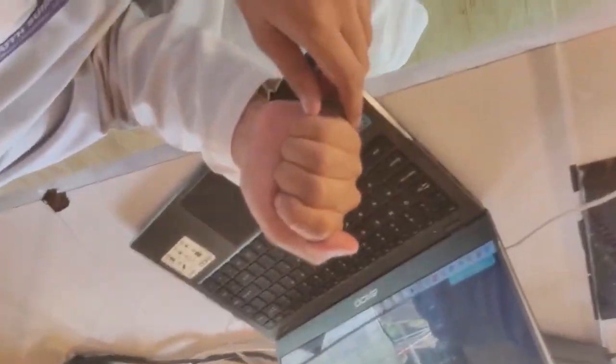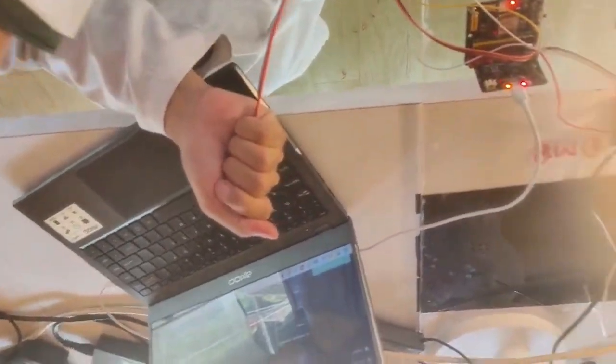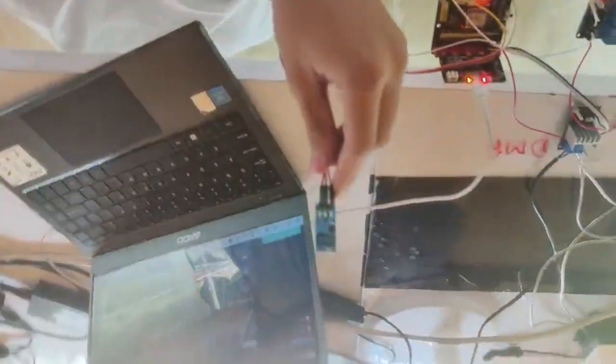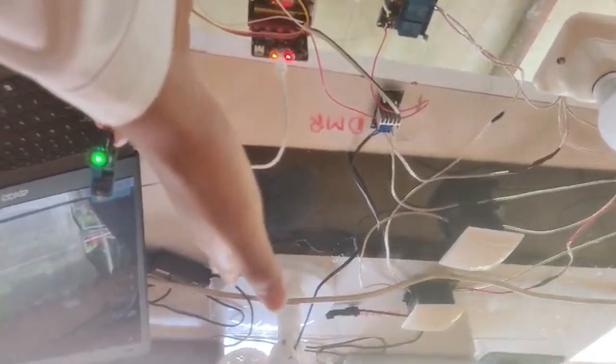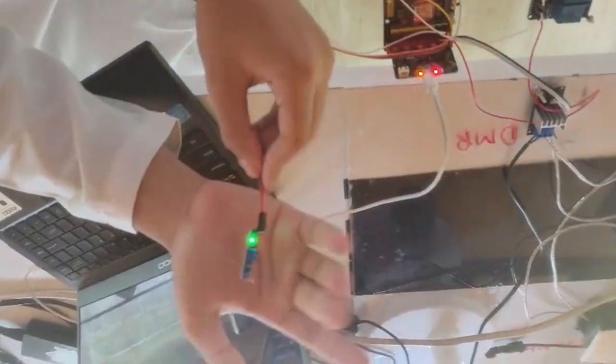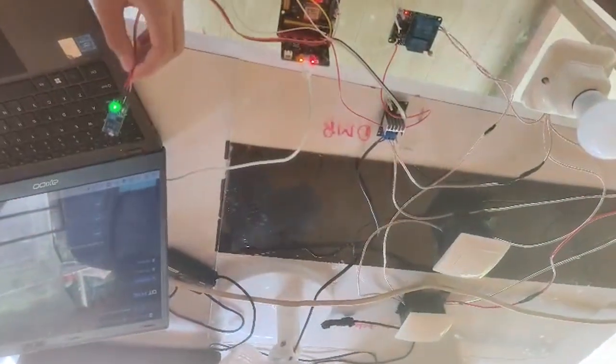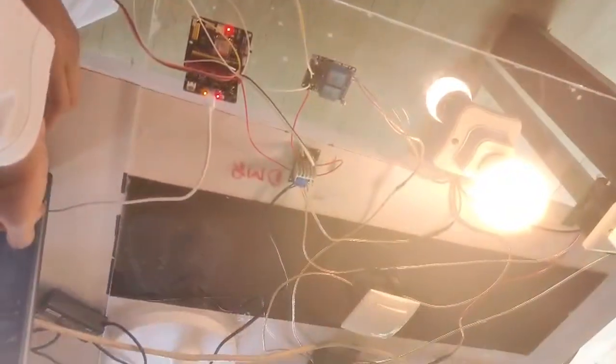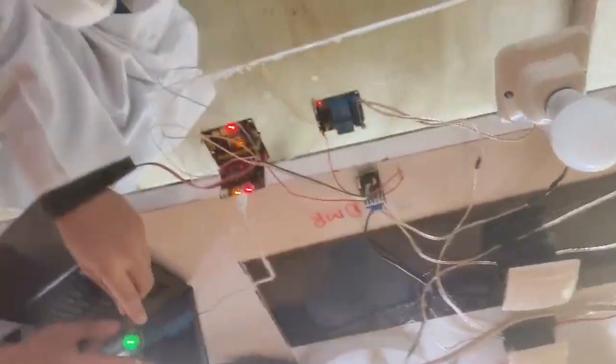So when the LDR is dark, the lamp will be on. When there is light, the lamp will be off, like this. You can see, this gets turned on and turned off by this automatic option, and you can also use manual like this, or automatic.